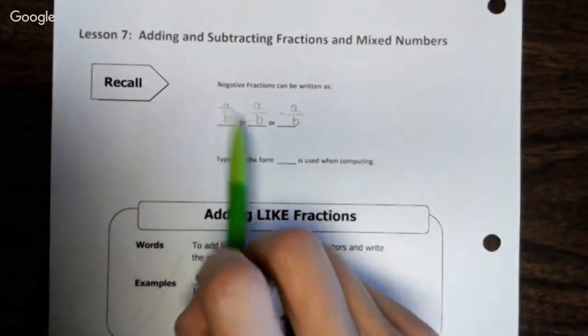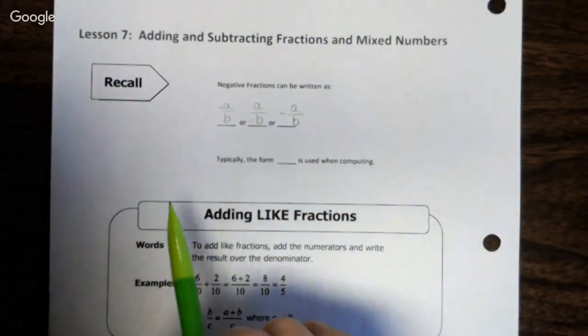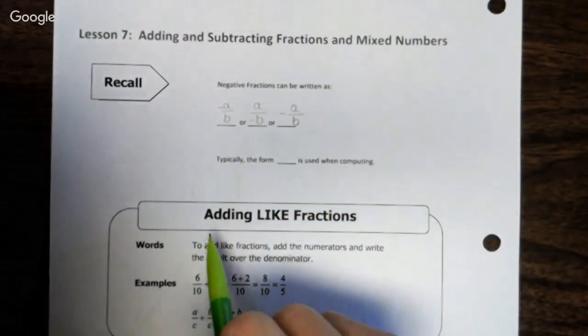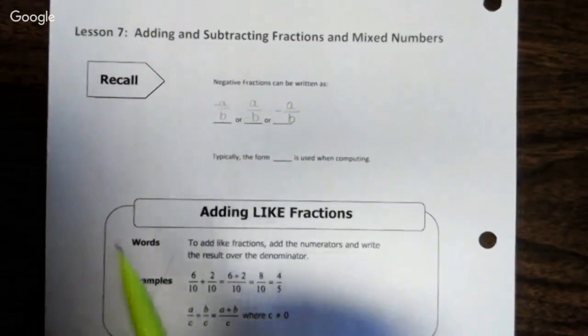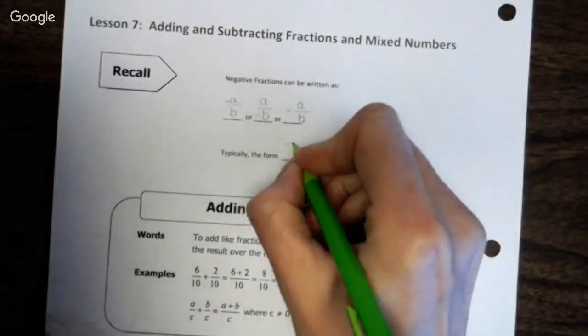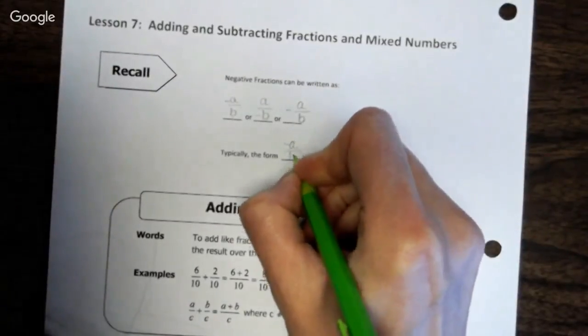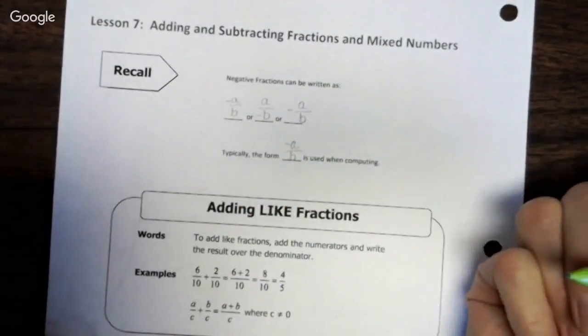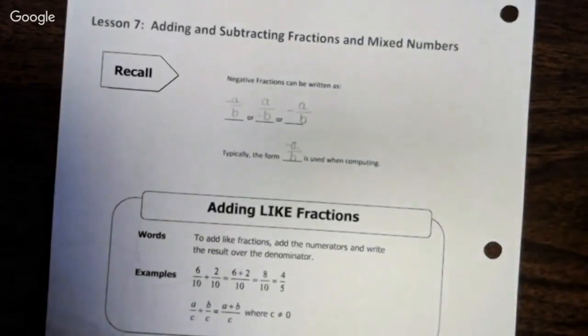Negative signs can go on the top, in the bottom, or out in front. And it doesn't matter which one, they are all the same value. Now, when we're computing, when we're adding, when we're subtracting, we're typically going to use the one where the negative sign is on the top, because that will help us when we're adding and subtracting.